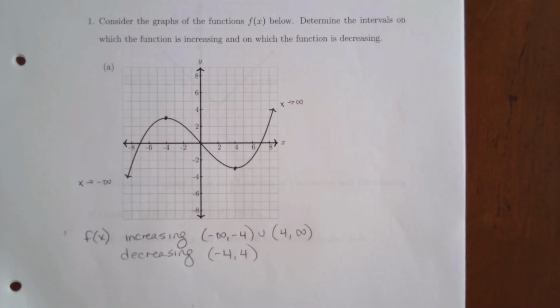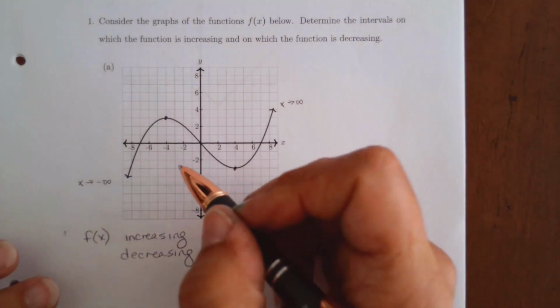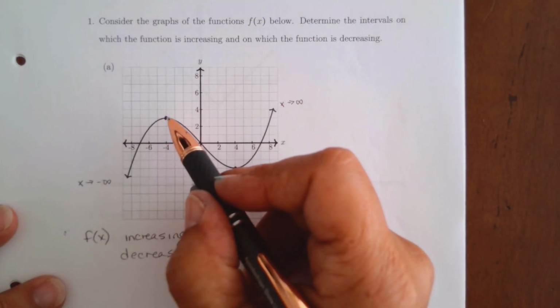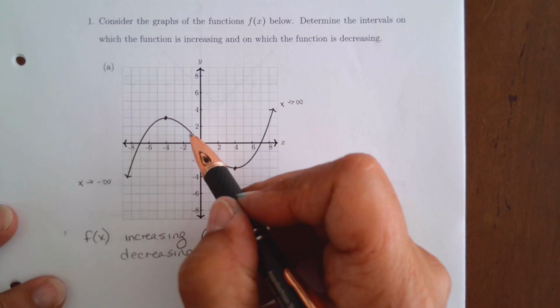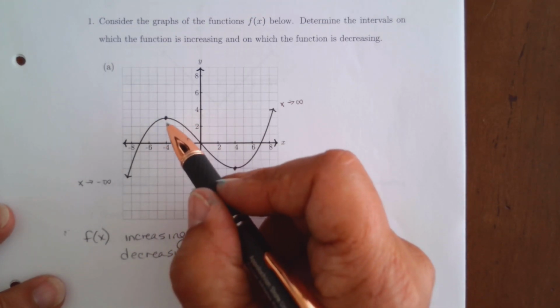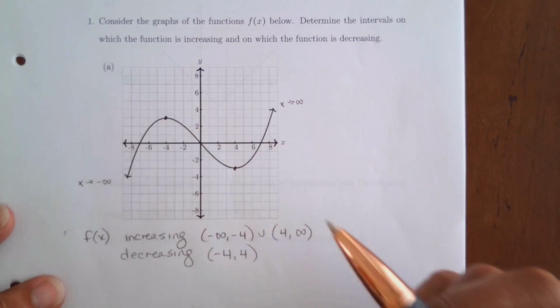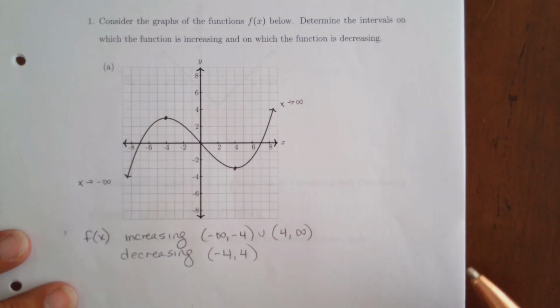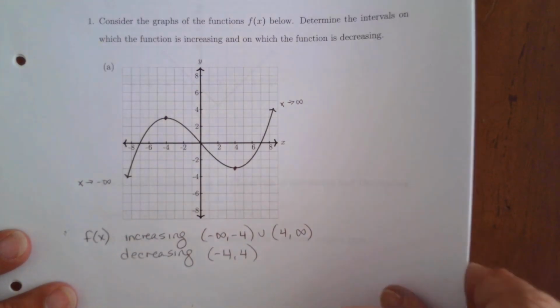So remember, always using open intervals and always using the x values, okay? Never use y when we're talking about increasing and decreasing. And the reason why, remember, is because at negative 4, we change from increasing to decreasing, so it's doing neither at that point. That's a change up, okay? So that's why we're always going to use the open intervals. All right, let's try the next one.